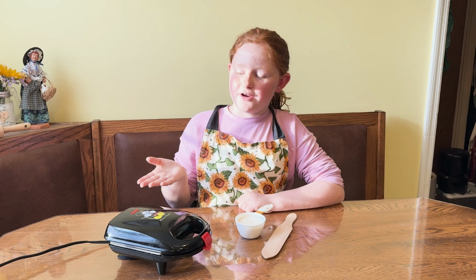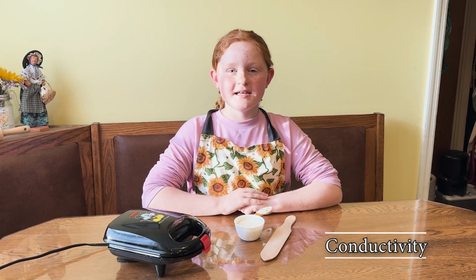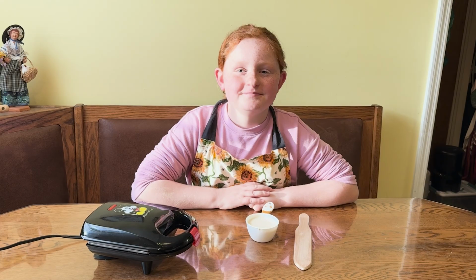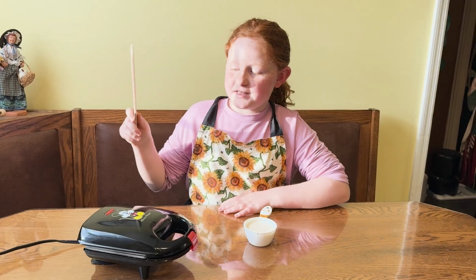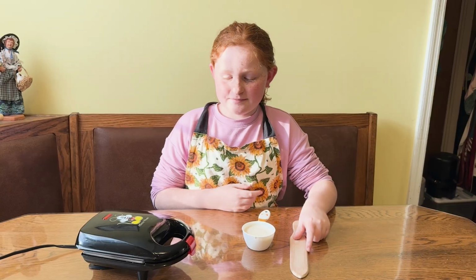This is a waffle iron. Its main property is conductivity. Conductivity is the ability to transfer heat or electricity through matter. Another property of this waffle iron is hardness, because when I bang on it, it resists being dented or bent.